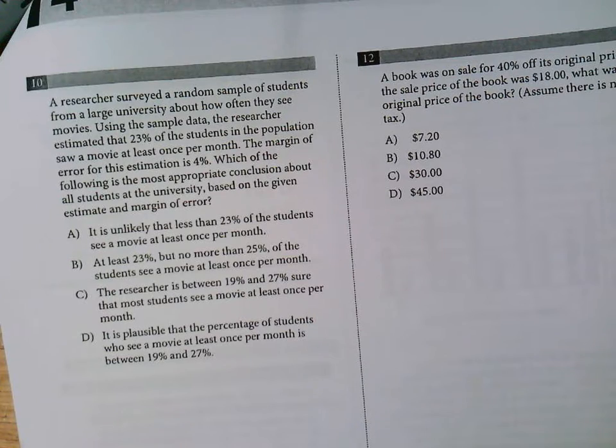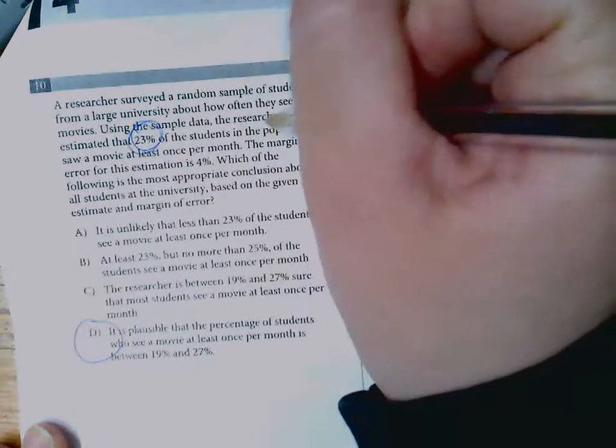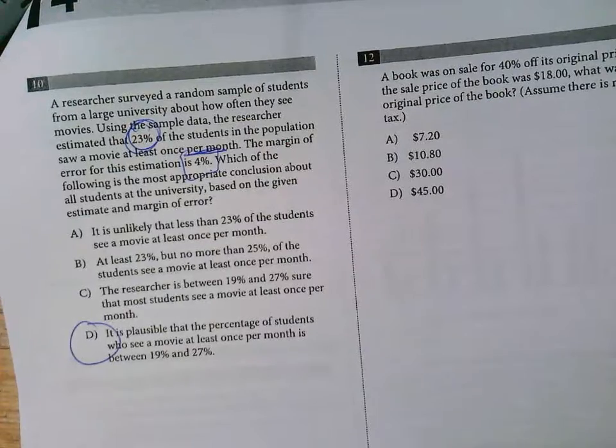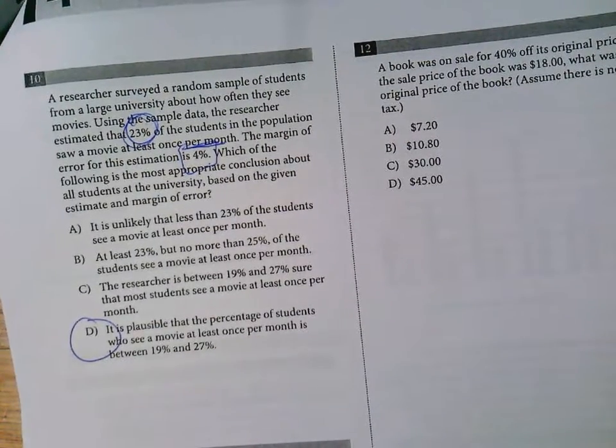It is plausible that the percentage of students who see a movie at least once per month is between 19 and 27%. I would say D, and that is the right answer because it's the 23% that see the movie at least once per month, plus or minus the margin of error, which is 4%. So 27, 19, once per month. So 10 is D.